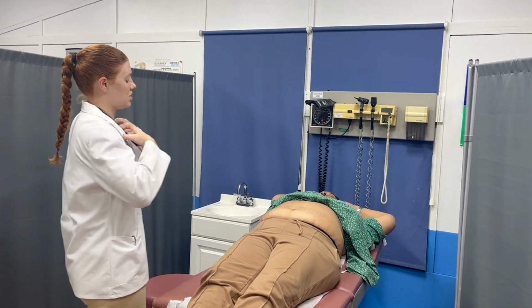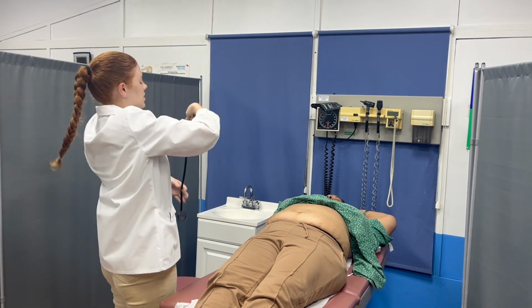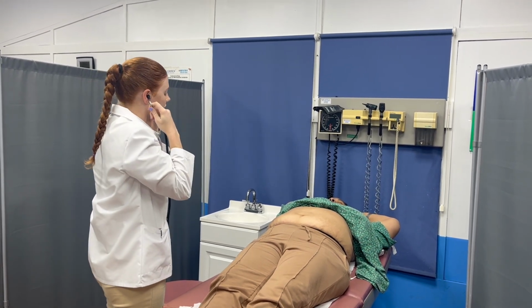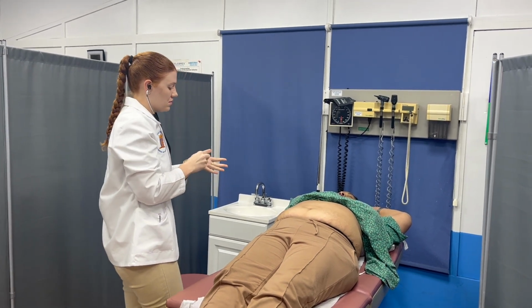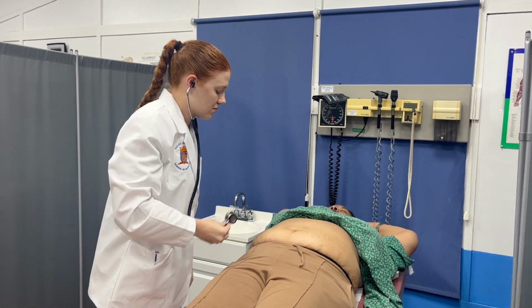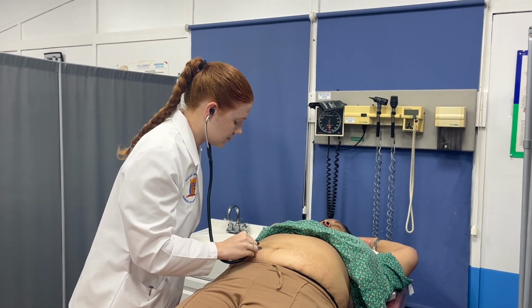I will start off by warming up the stethoscope for the patient's comfort. I start by placing my stethoscope on the right lower quadrant, listening to the iliac region. This is where I may hear bowel sounds or peristaltic activity of the bowel movements. The sounds will be heard over a minute in one area, and I can normally hear anywhere between 5 to 34 bowel sounds per minute.